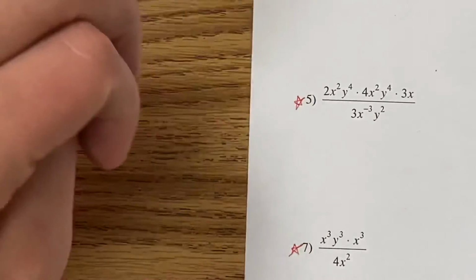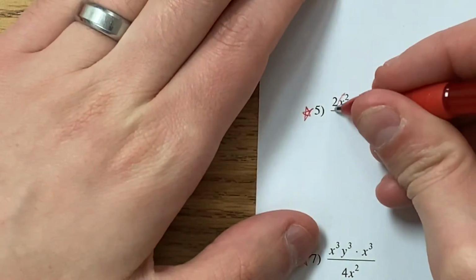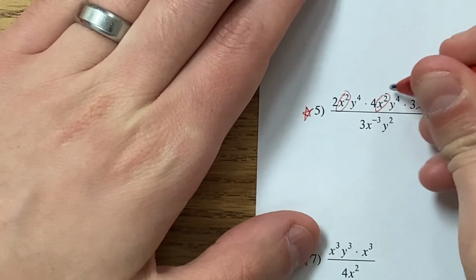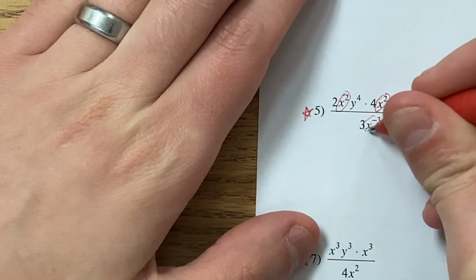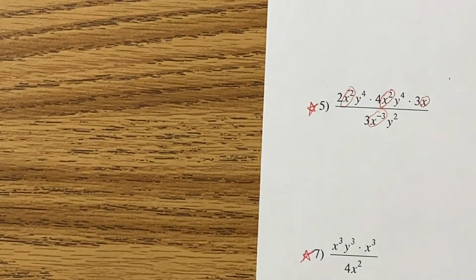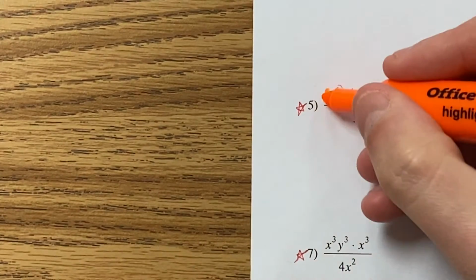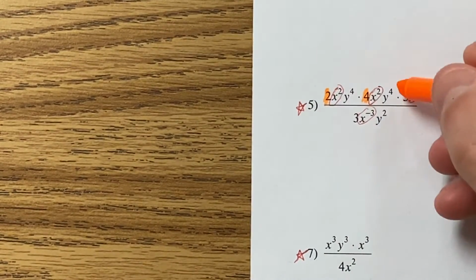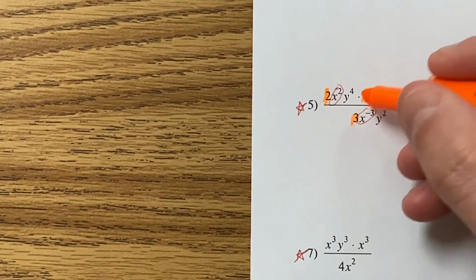Oh boy, number 5, that looks fun. Here we go, let's see. Here's an x, here's an x, here's an x, and here's some x's, oh boy. Okay, I'm just gonna go ahead and combine everything on top first. I think that's gonna be easiest for me. We got some numbers here, and here, and here, and another one here.